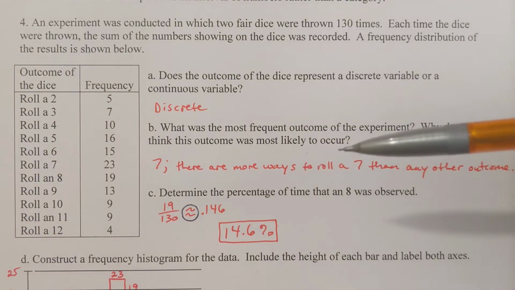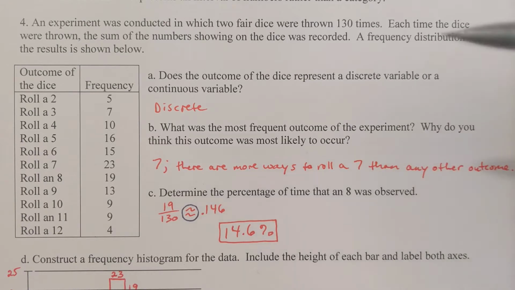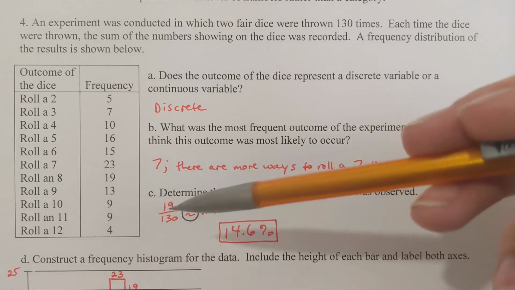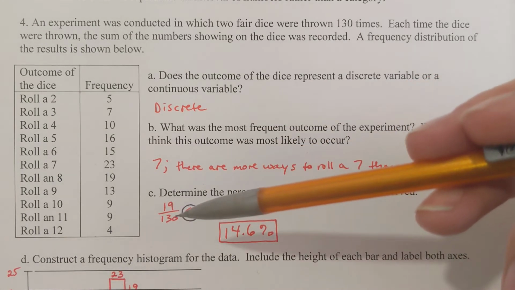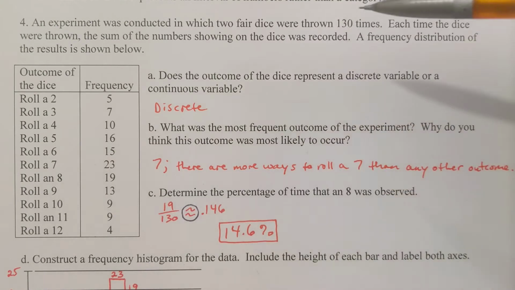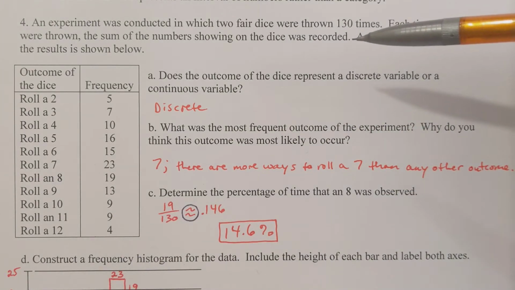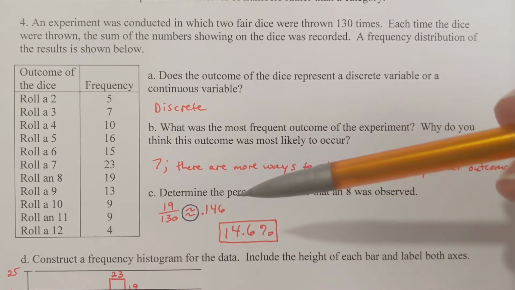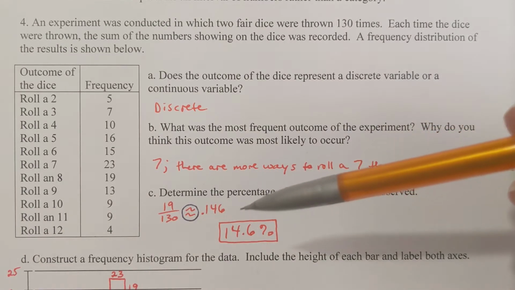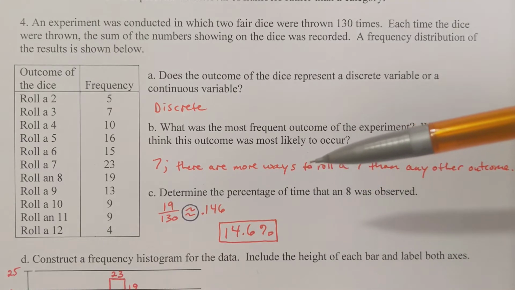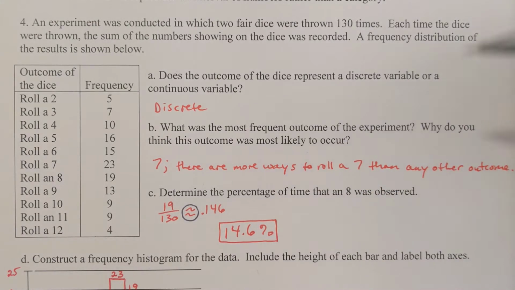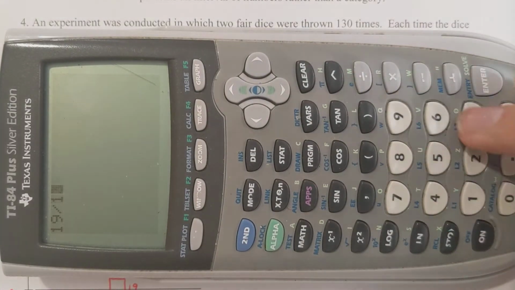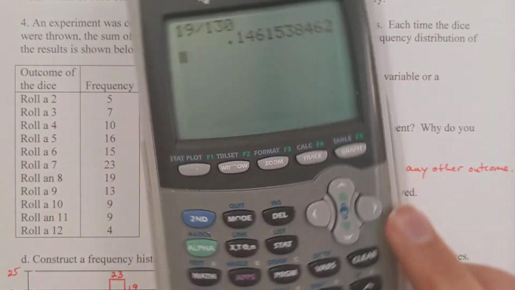Part C, determine the percentage of the time that an 8 was observed. An 8 was observed 19 times out of the 130 times that we threw the dice. So if we divide 19 divided by 130, that gives us roughly 0.146, if we go to the nearest 3 digits. Let me just check that here. This is what I'm getting.